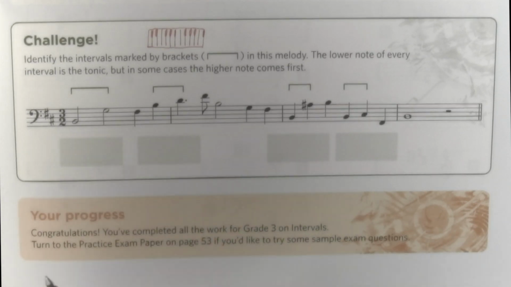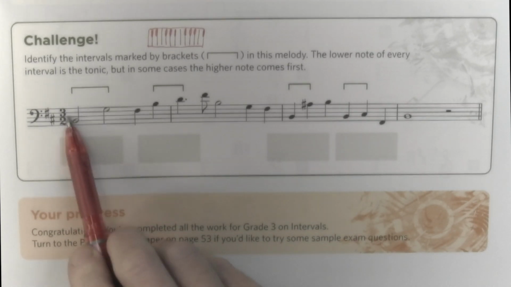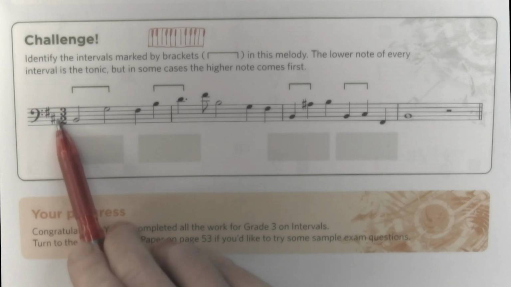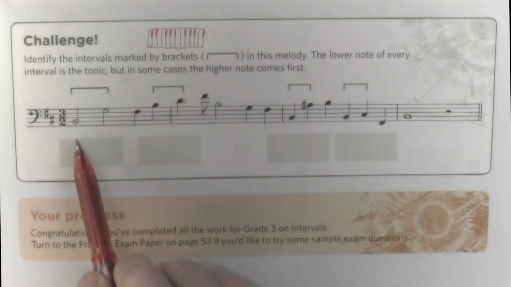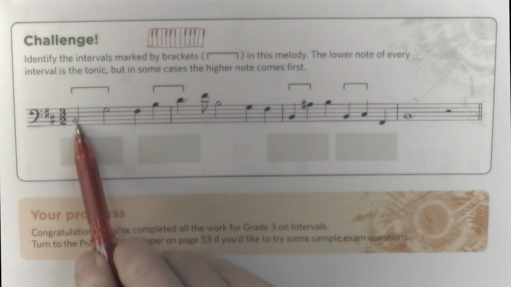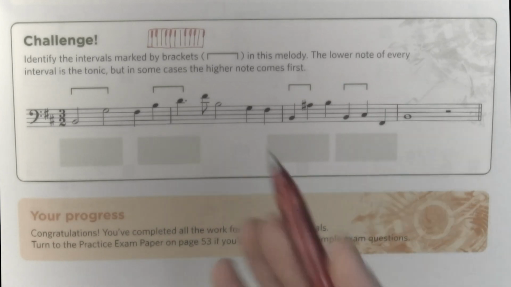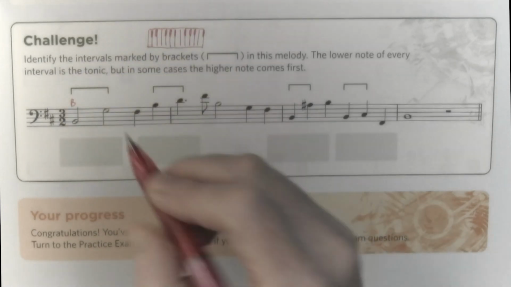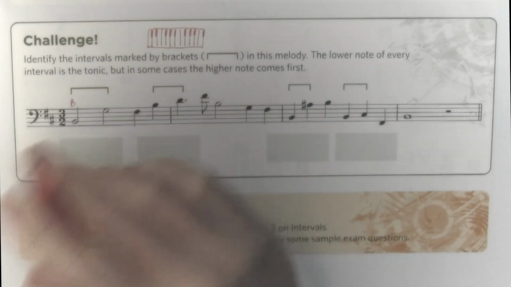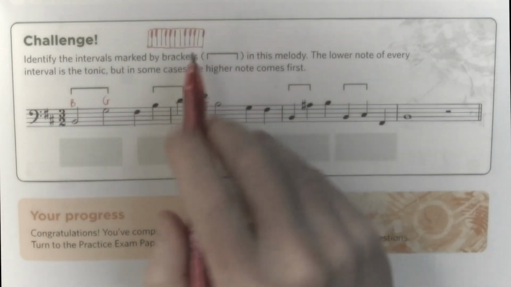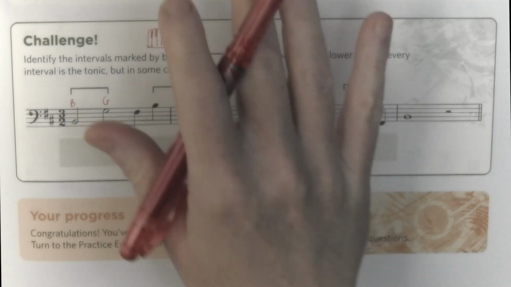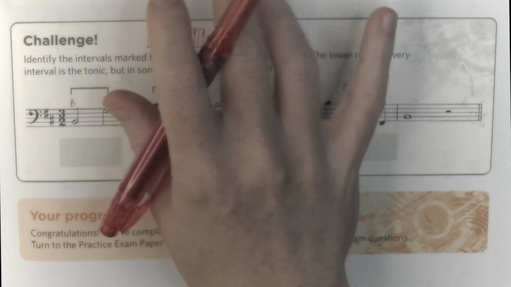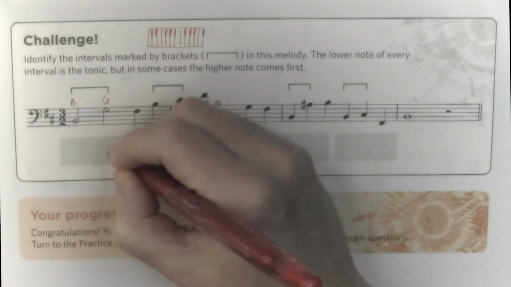These notes are in bass clef, we must be careful, and also we have a key signature, so we need to call the names, the notes, as they are, including the sharps, otherwise our answers will be incorrect. Okay, this is C, and this is sol sharp, no. So, Si sol is a 6th, Si, do, re, mi, fa, sol, and we can write it here.